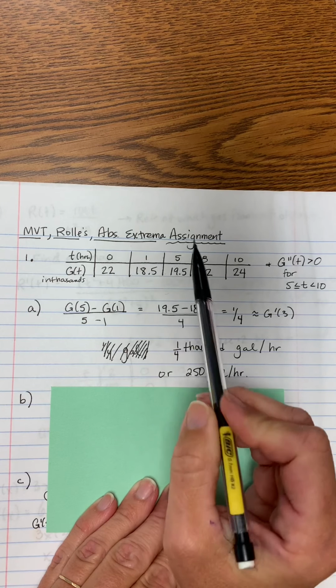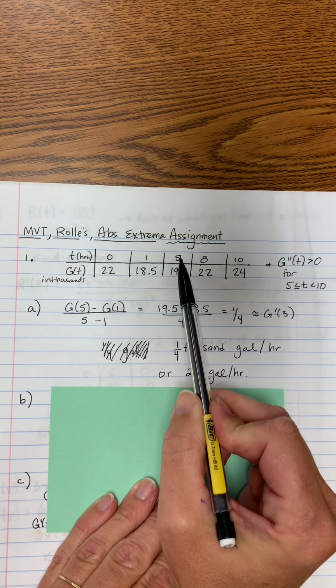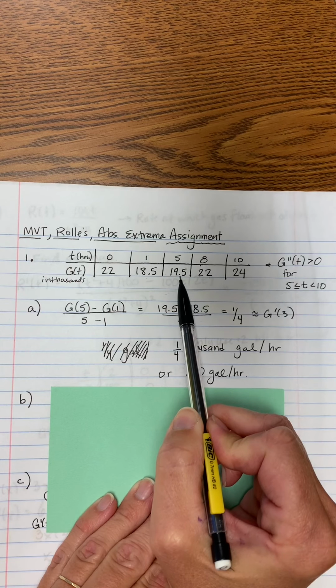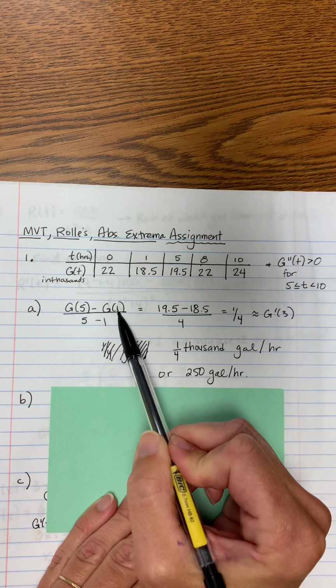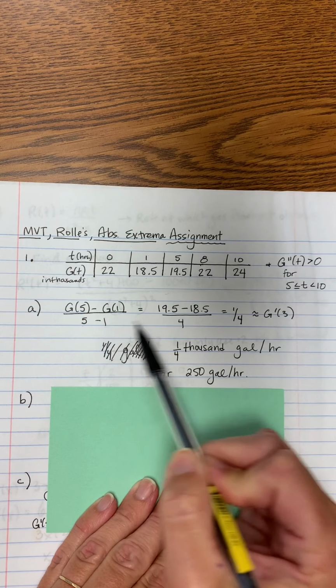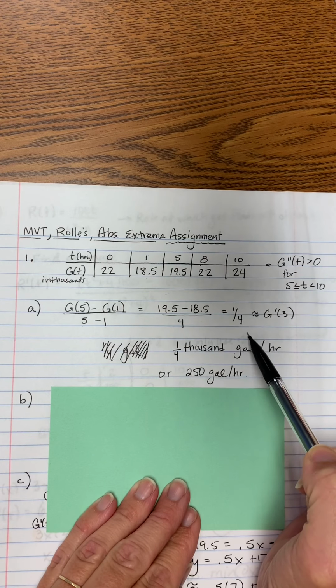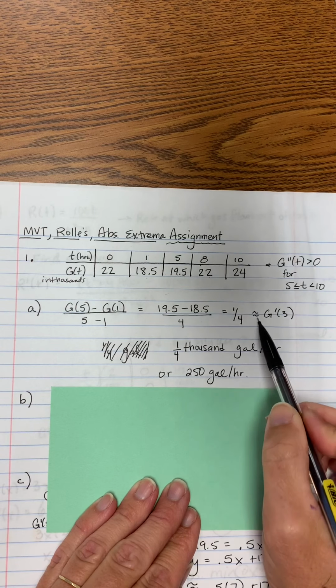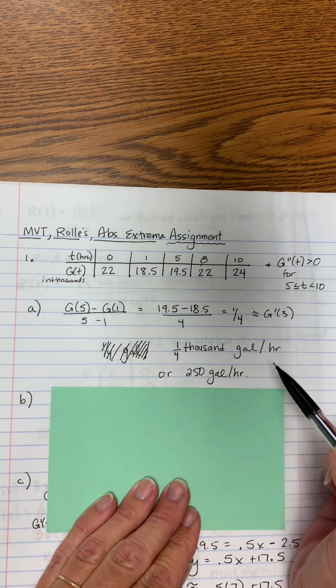So I'm going to find the slope between the point (1, 18.5) and (5, 19.5). G of 5 minus G of 1 over 5 minus 1, and I get 1/4. This is approximately the derivative of G at 3, so I use the approximate symbol.